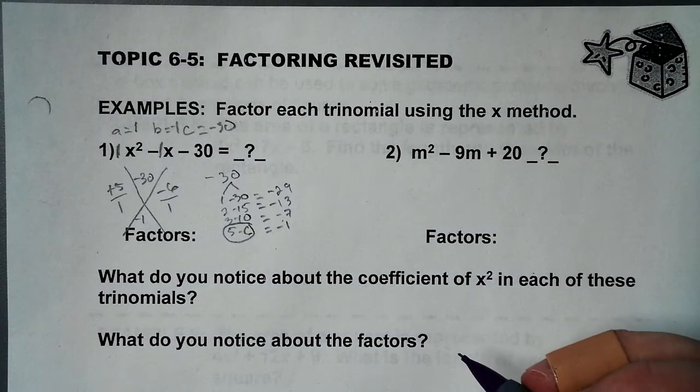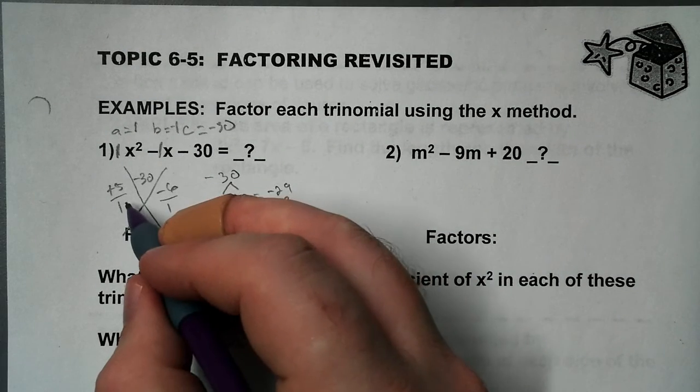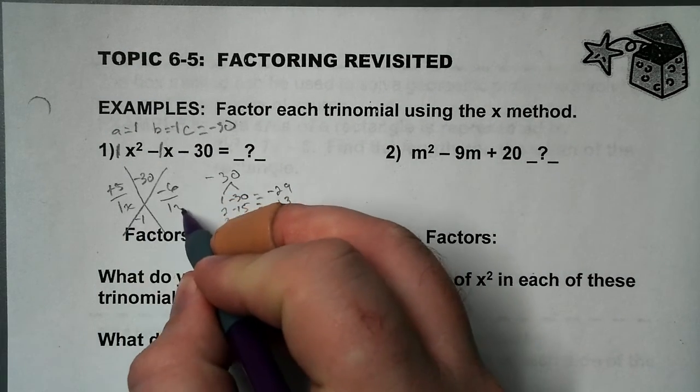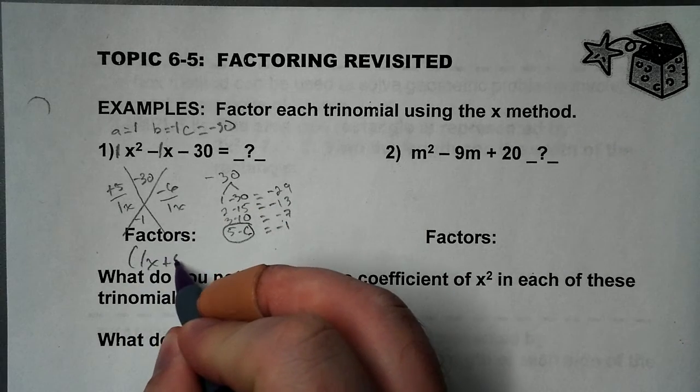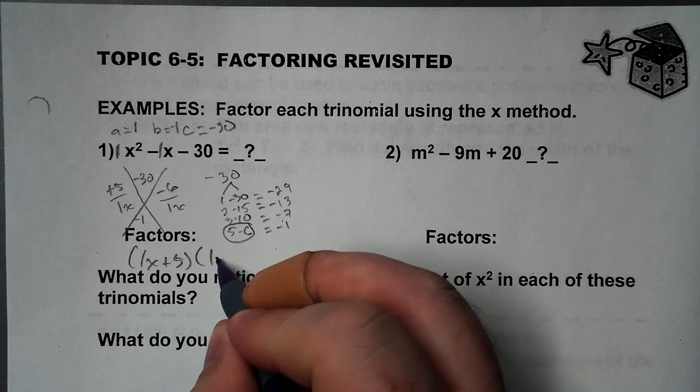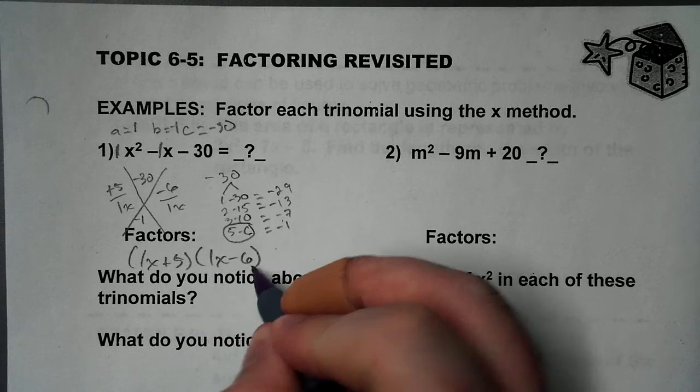And now we just write down the factors. Bottom number gets your letter, so there's an X there, X there. Our first factor is going to be 1X plus 5. Our next factor is going to be 1x minus 6.